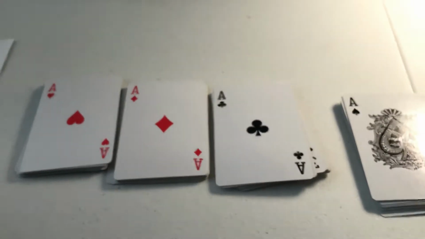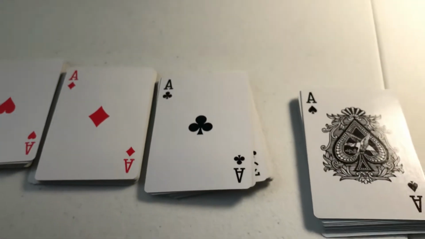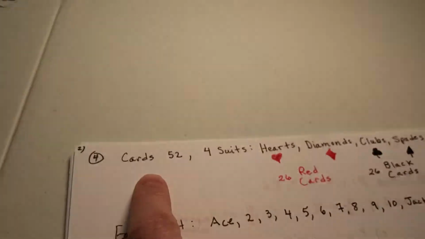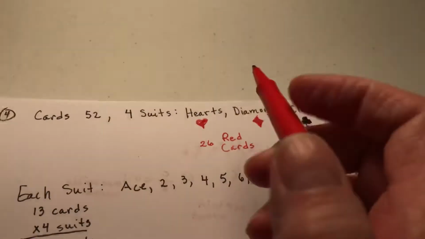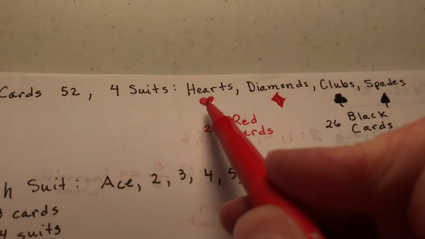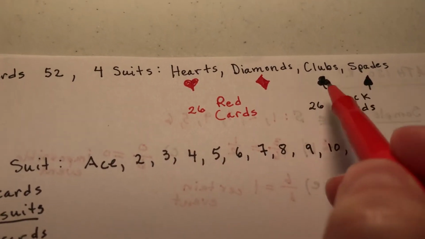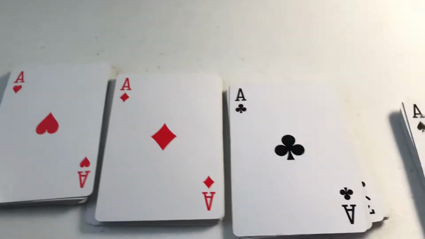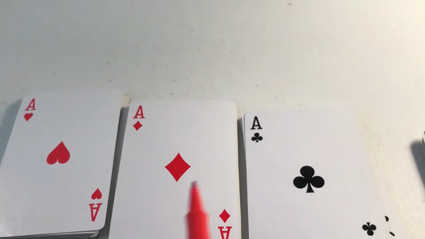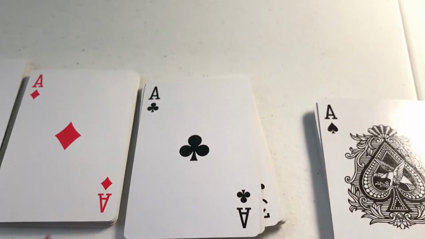So first thing, I have 4 different what we call suits. So we have 52 cards. That comes from the 4 suits, and our 4 suits are hearts, diamonds, clubs, and spades. That's heart, diamond, club, spade. These are ancient symbols. Most of us know what a heart looks like, a diamond. This one may not be as familiar.